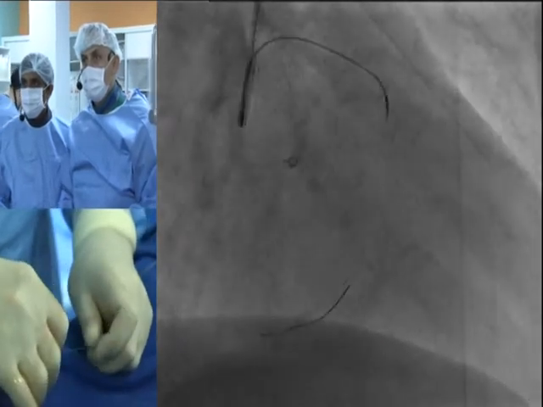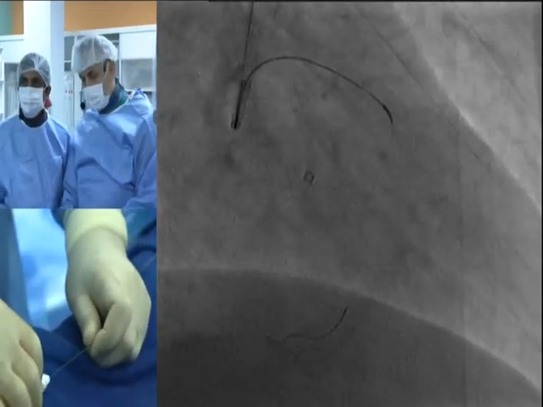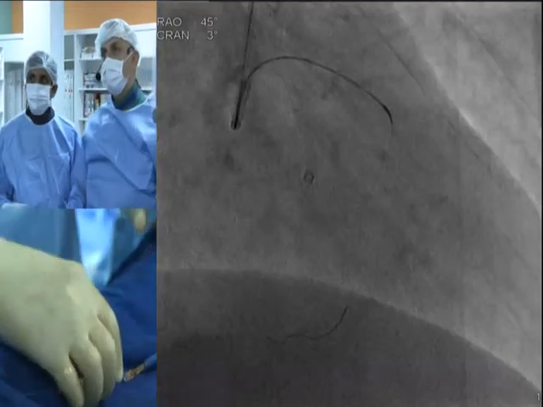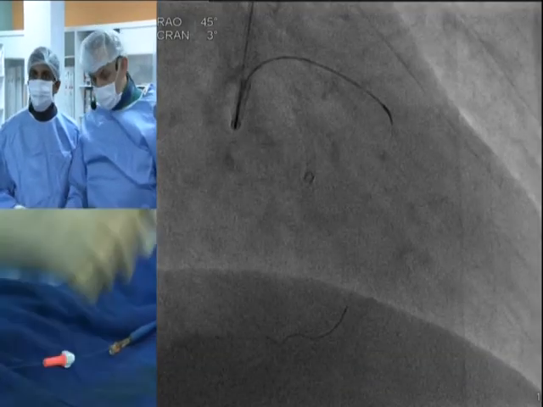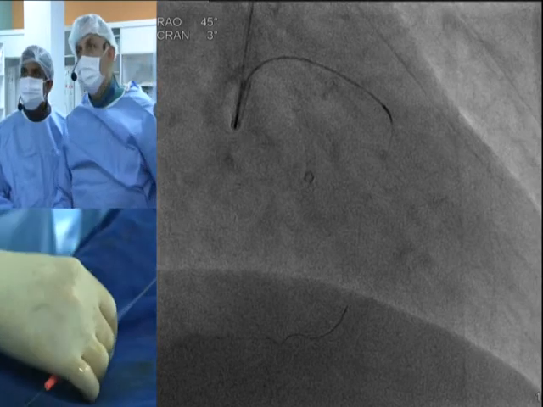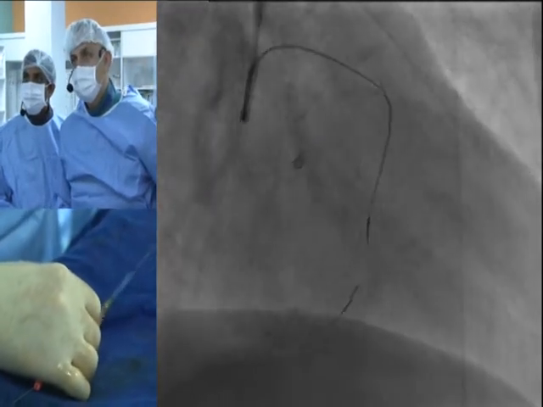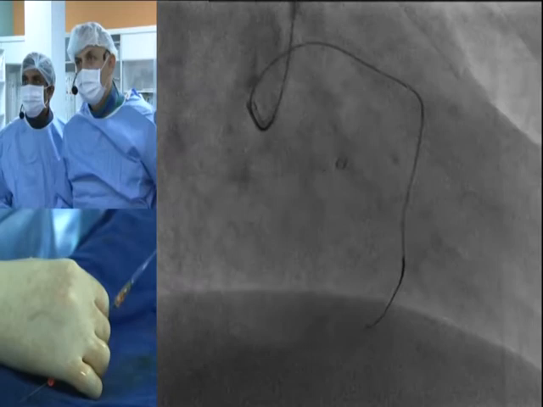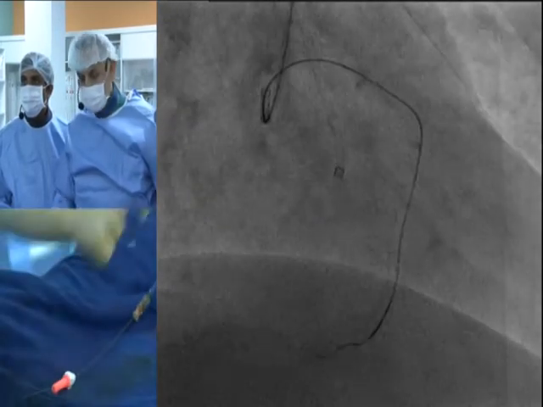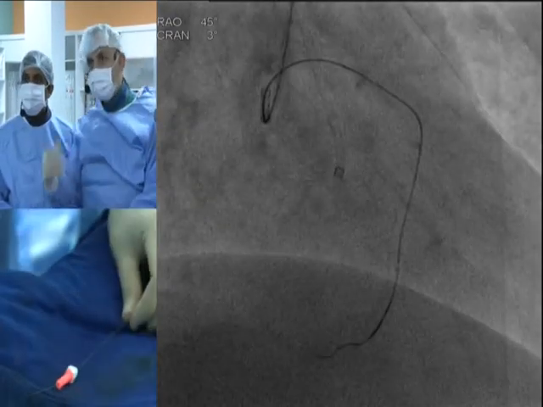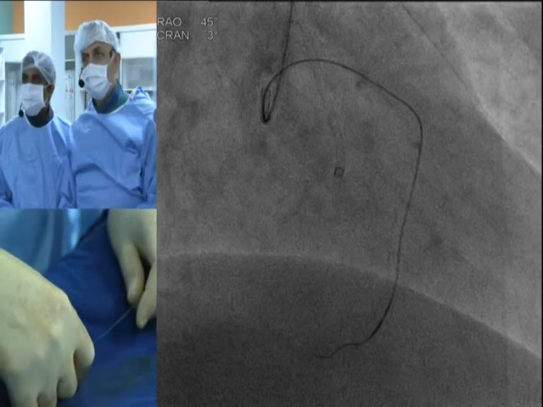So see the beautiful technique of advancing the Sion. We actually go somewhere. And now you should see how the Corsair is being advanced slowly. And then if we go to the left now, try to go a little bit higher.